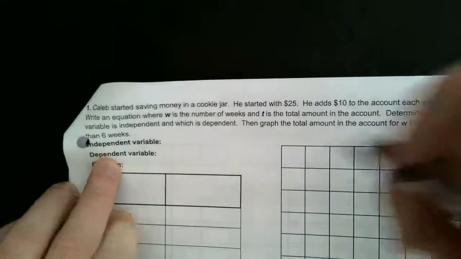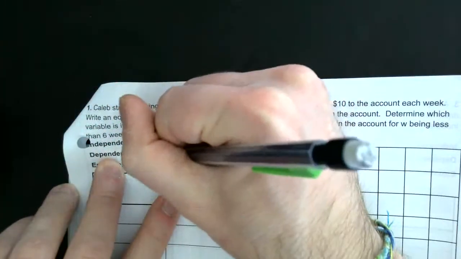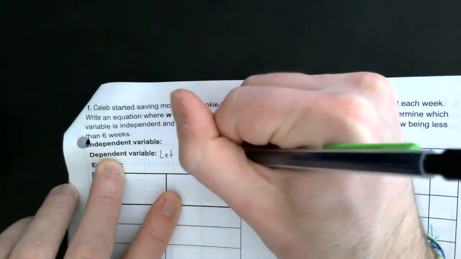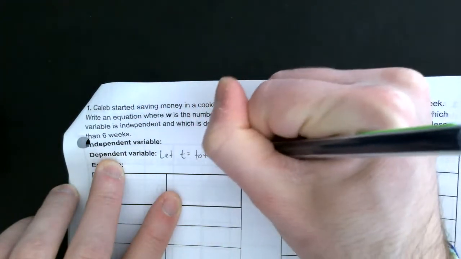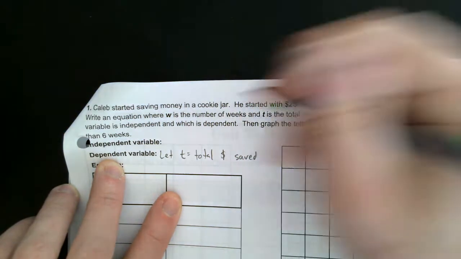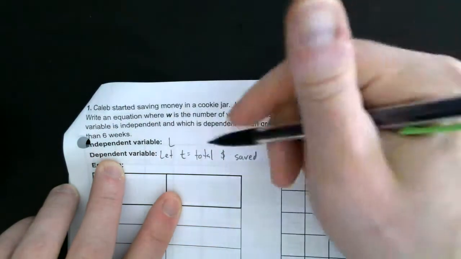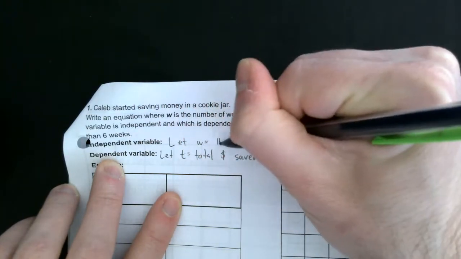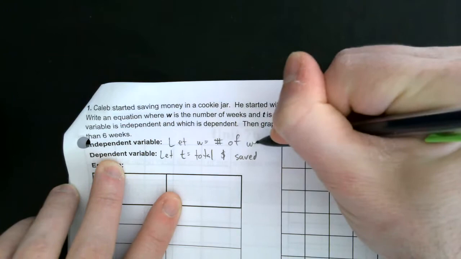Well, let's start with that T. Let's start with that total. That's going to be our dependent variable. Let T equal total amount or money saved. And we're going to let W, which is the independent variable, let W equal number of weeks.